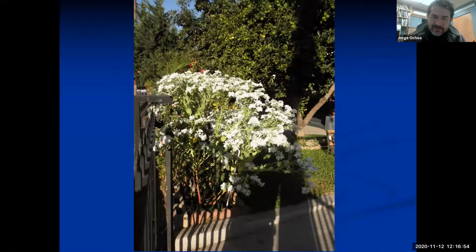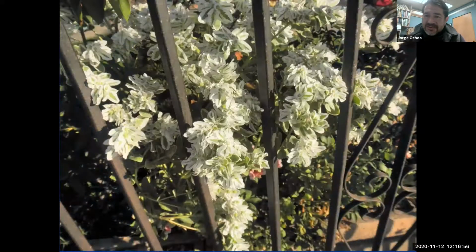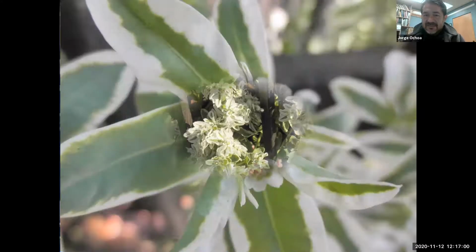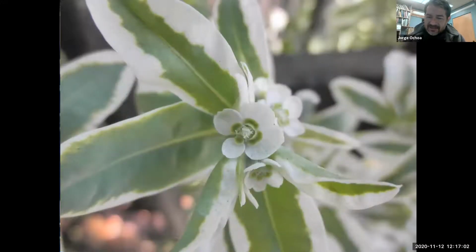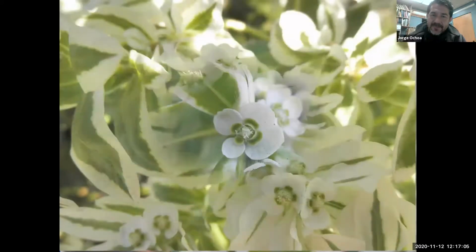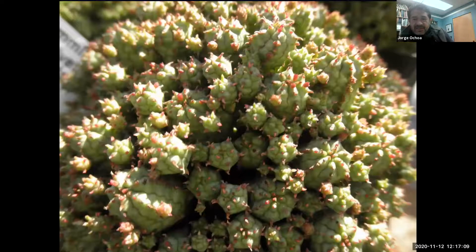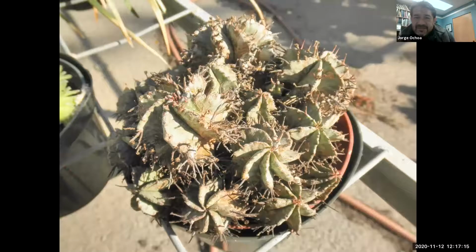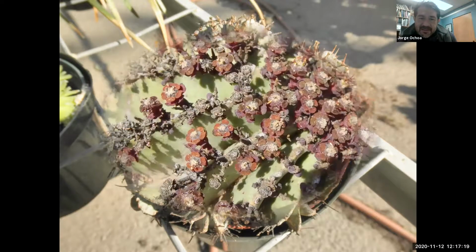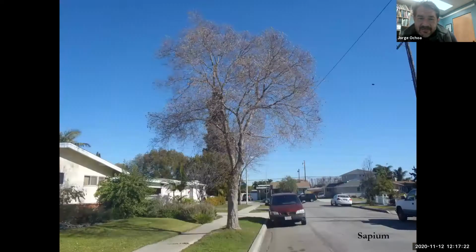Or here's one, the Euphorbia leucocephala, which means white head, where it's a variegated selection. So the leaves are variegated with white, and I've seen it grow in many areas, even here in Long Beach. Or we have a few of the more cushion-like individuals. Here's a few others that have more of a star-shaped stem, and here's some of the flowers for those.